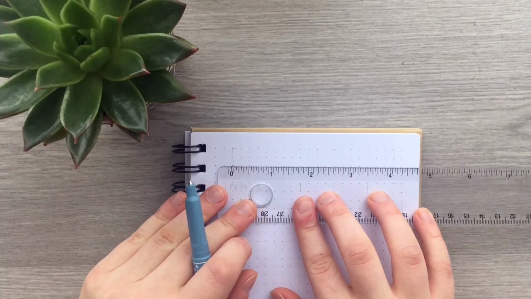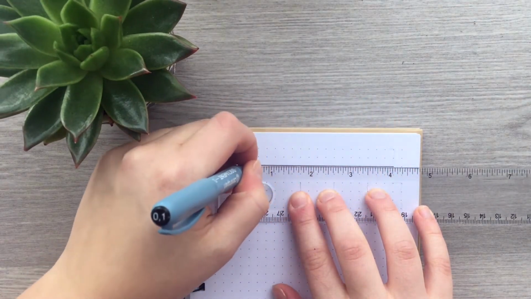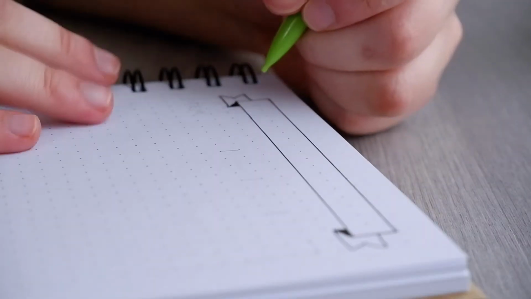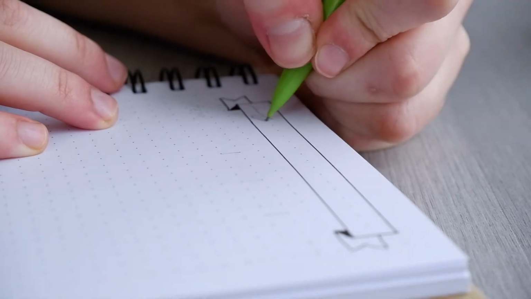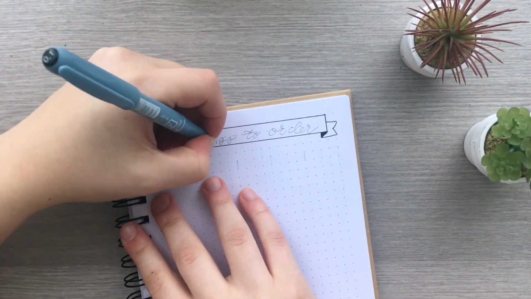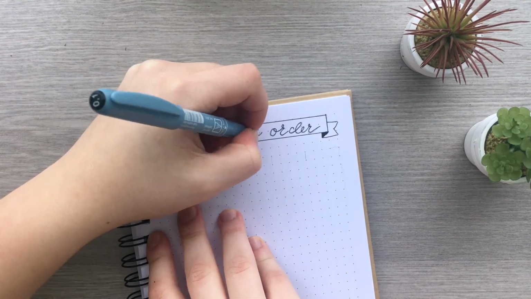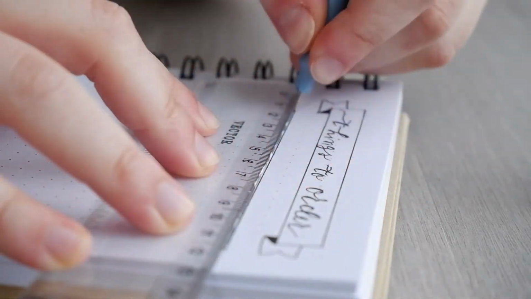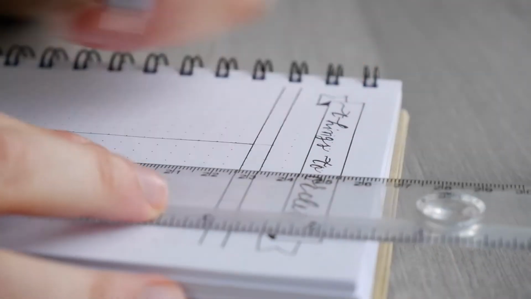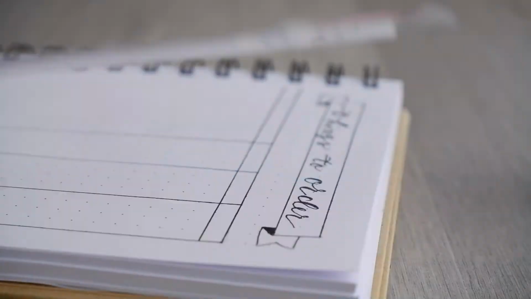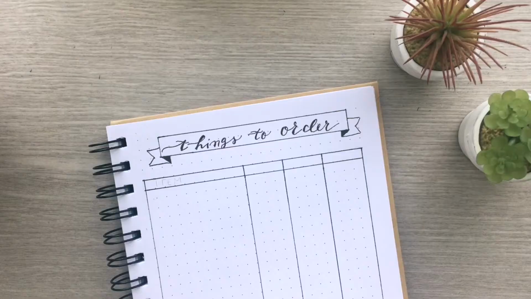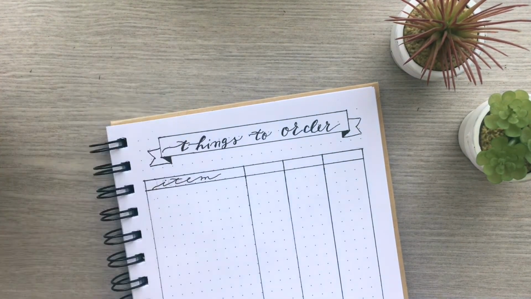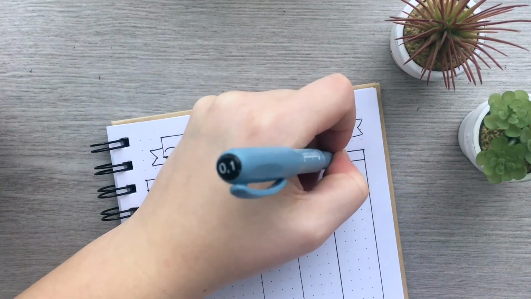Things to order. This spread particularly is a favorite of mine. Sometimes the things I need to order just pile up in my head, and this is a great way to unload them all, and then kind of track the entire process. Because you can mark whether you have already ordered it, then if it has been shipped, or maybe when the seller shipped it to you, and finally, to tick it off when the item arrives.